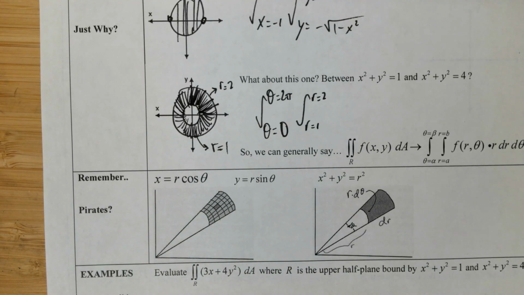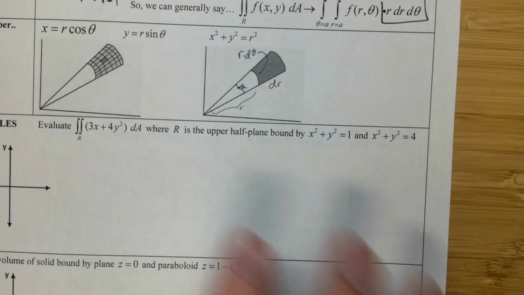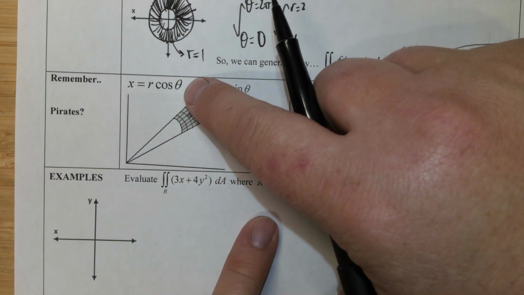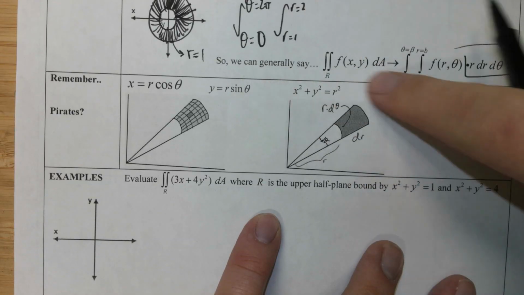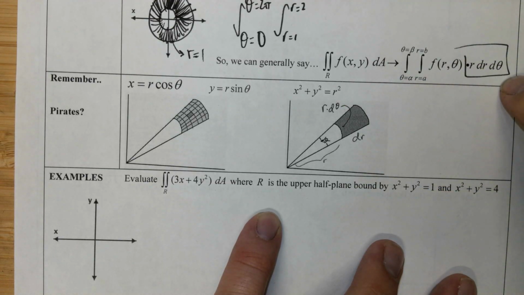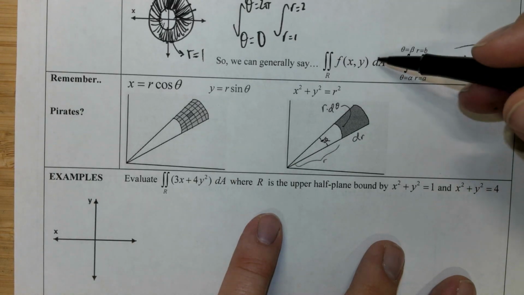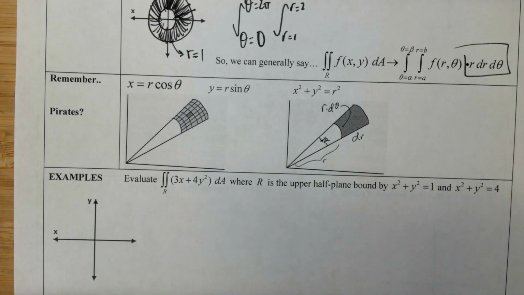But we have one huge change that we have to make: r dr d theta. So not only do we have x equals r cosine theta, y equals r sine theta, we got x squared plus y squared equals r squared, everybody's favorite Pythagorean theorem. We have r dr d theta. You need to use it anytime you're changing from rectangular to polar. I'll do a little bit to show you why.